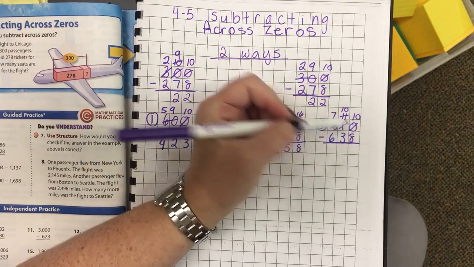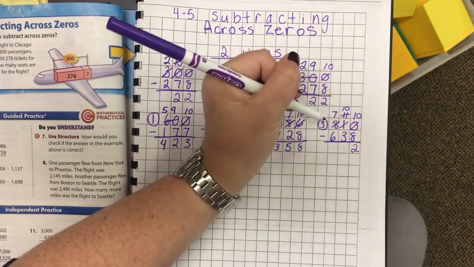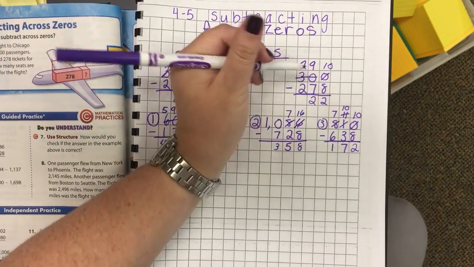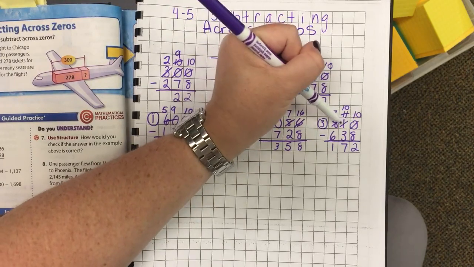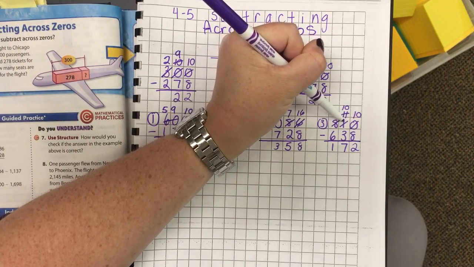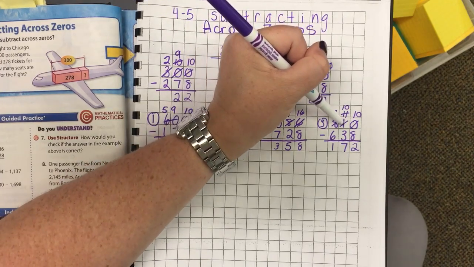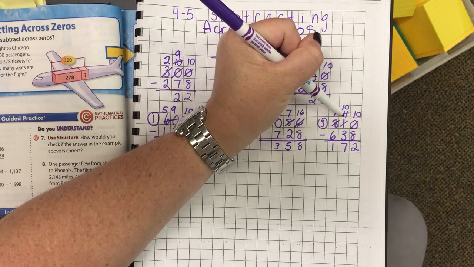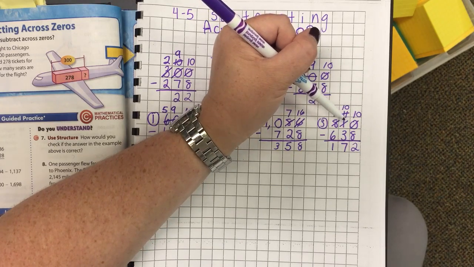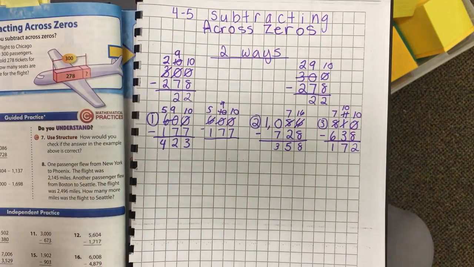So now I can do 10 minus 8. 10 minus 8 is 2. Now I can do 10 minus 3, 7. And now I can do 7 minus 6, 1. So the key here is I still use the same strategies, but I have to remember I'm adding 10 to whatever is there. So there's a 1 here. That means it became an 11. So don't make the mistake of just being super quick to do it and then making that mistake.